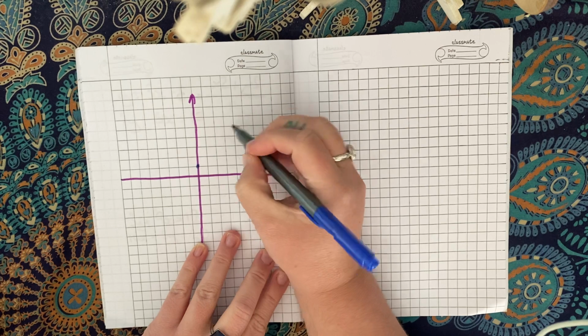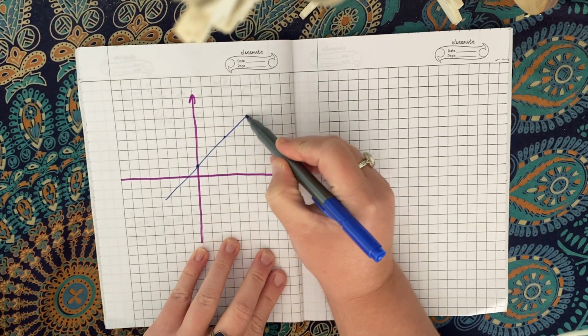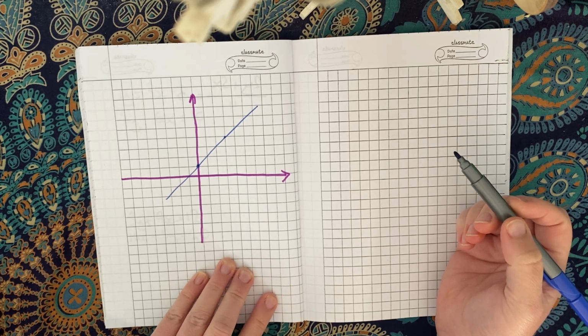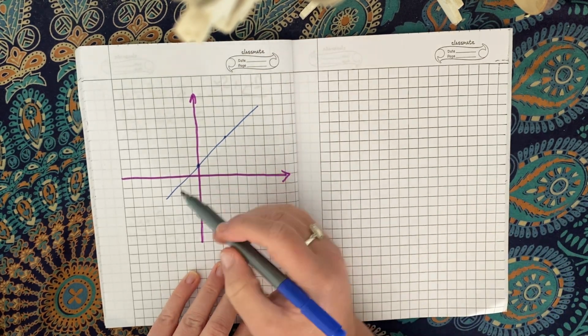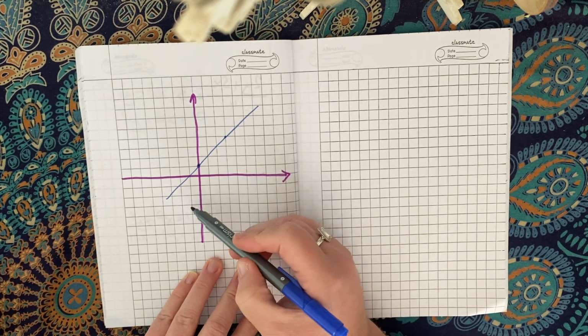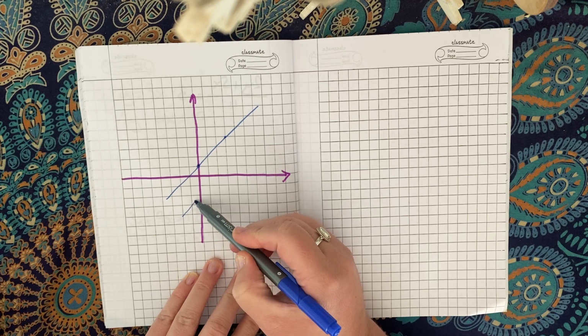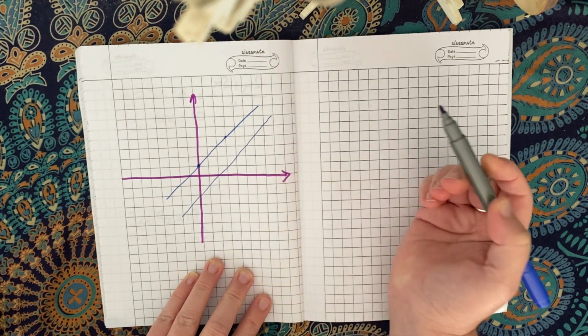So if I've got a line that's doing this, and you're going to use a ruler and be way more awesome than me, but if I have a parallel line that looks like that, then to have a parallel line, it has to have the same slope, right? So parallel lines never touch. They're going to go on forever, side by side, and never actually touch.